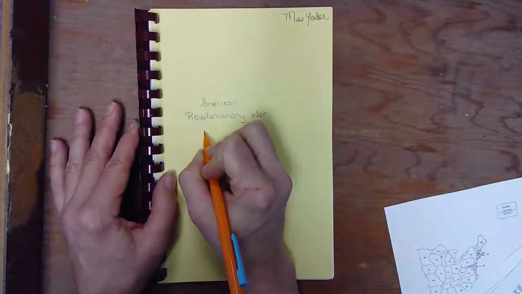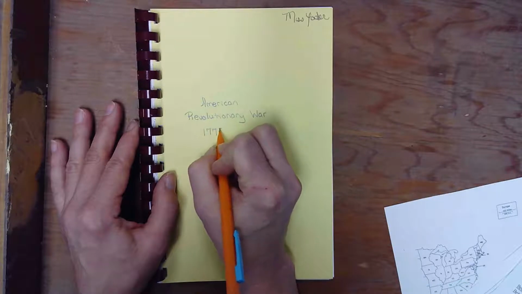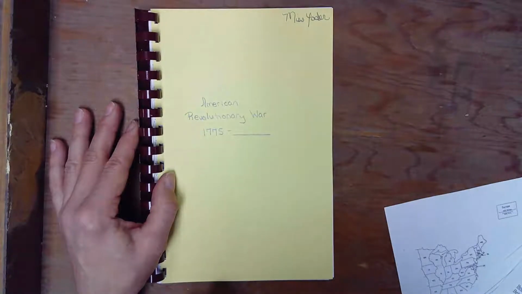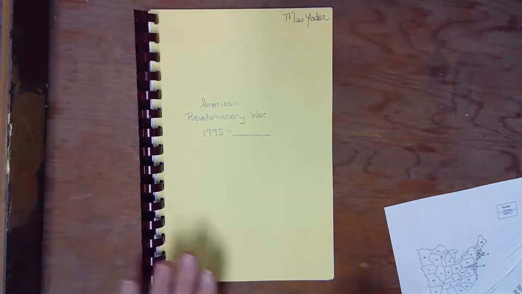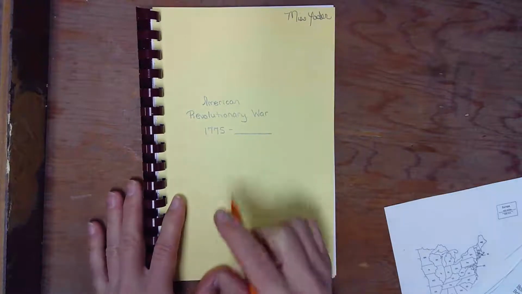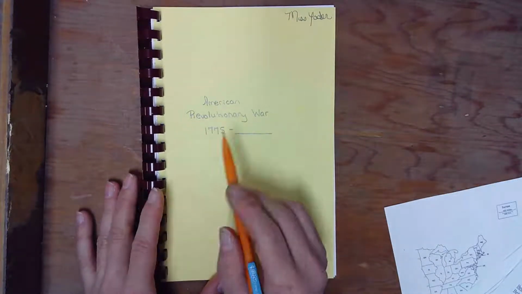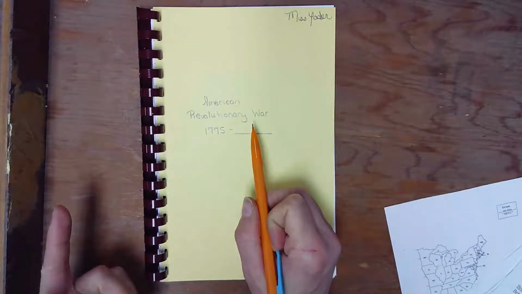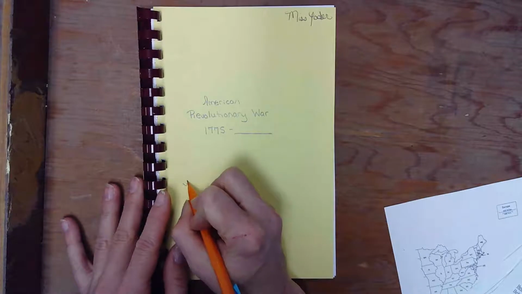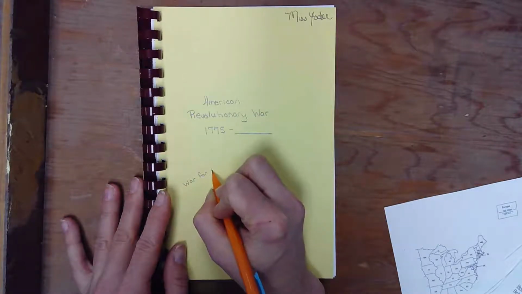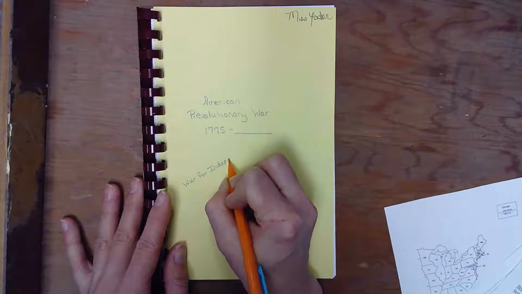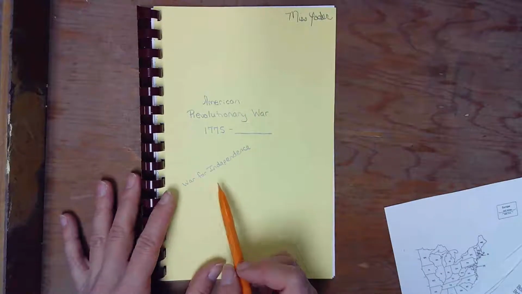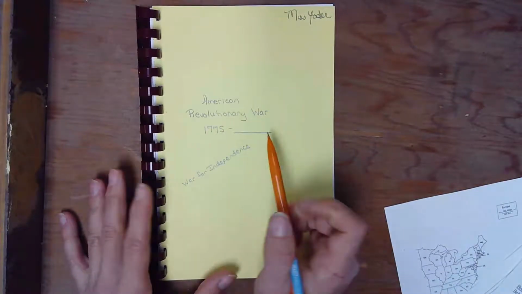So the American Revolutionary War. We're just going to put the starting date of 1775. We are not putting the ending date yet. So that is the title of the booklet. It might be helpful to also know that this is called the American Revolution, just the plain Revolutionary War, the War for Independence. So there are various names for it. This is the most common.